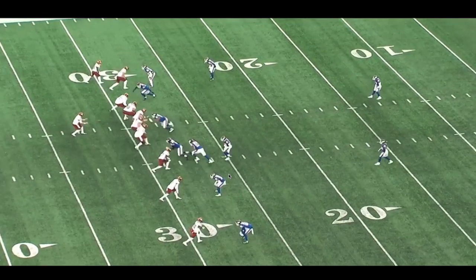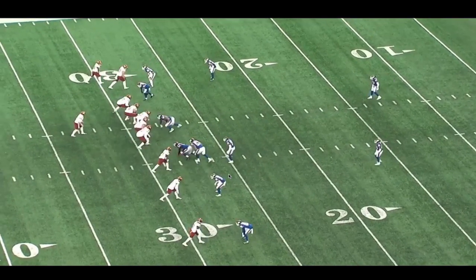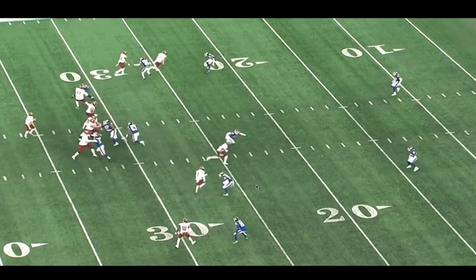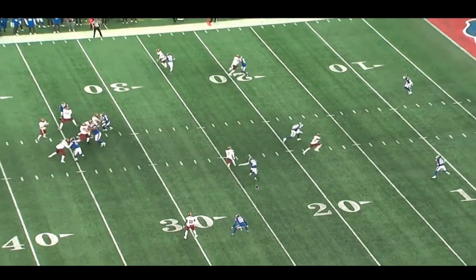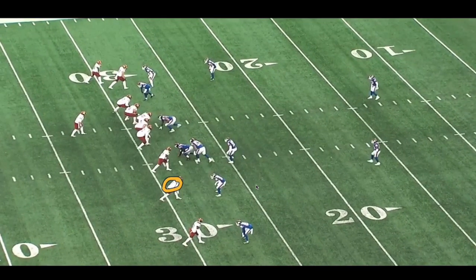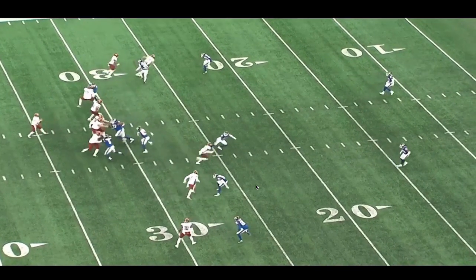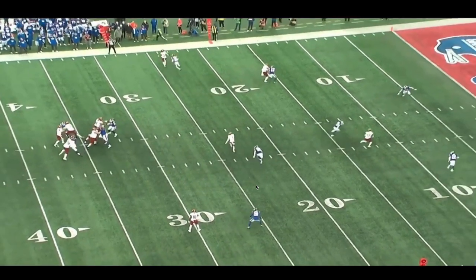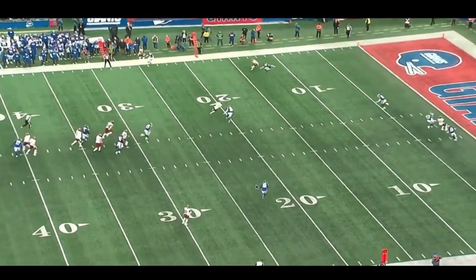As he comes here, he does a good job of giving a little hesitation move and kind of faking like he's going to break out or burst up the field, and then breaks across the field and runs away from the defender. And a great job of not drifting upfield. I know we were talking about that. He stays square to the quarterback.